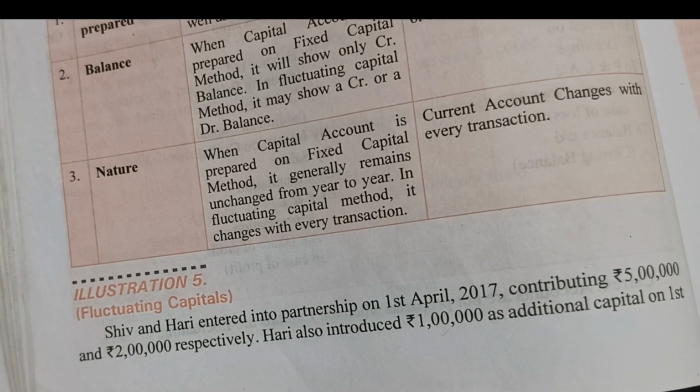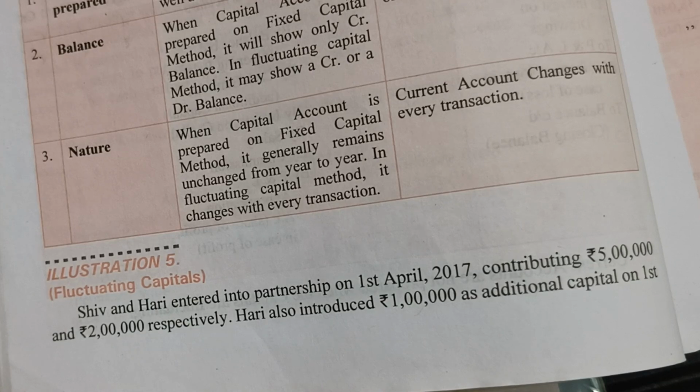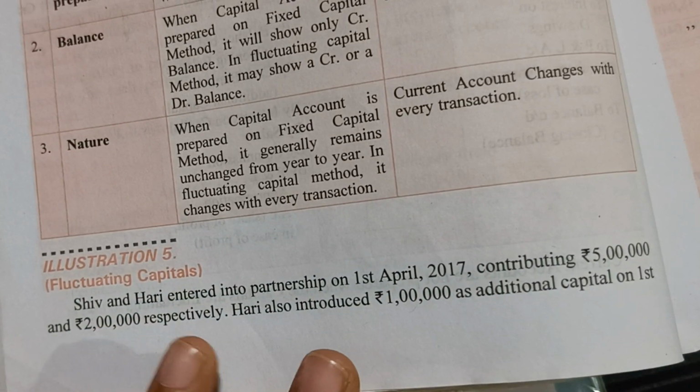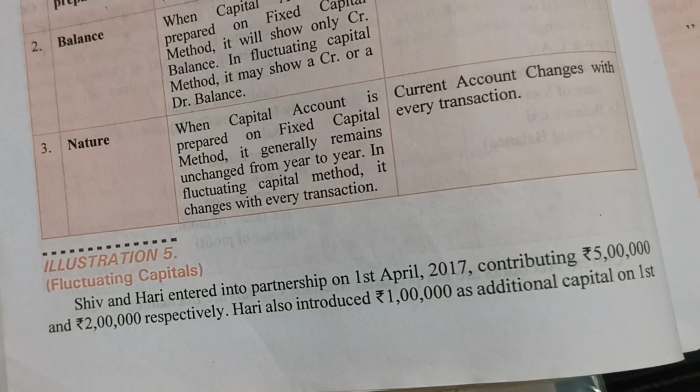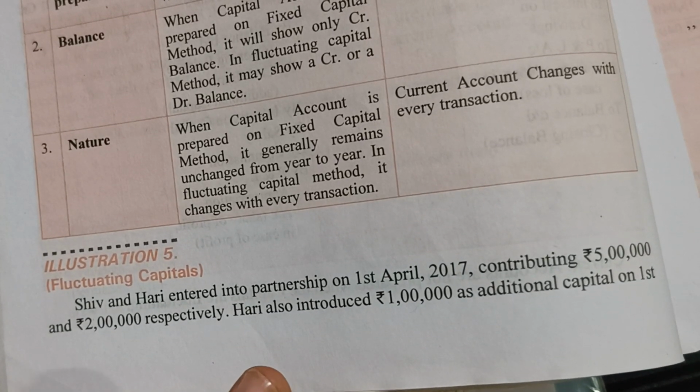Hello everyone. Today we are going to take one very simple question from partnership accounting related to partner's capital account. So let's first read the question. The question is: Shiv and Hari entered into partnership on 1st April 2017 contributing 5 lakh and 2 lakh respectively.